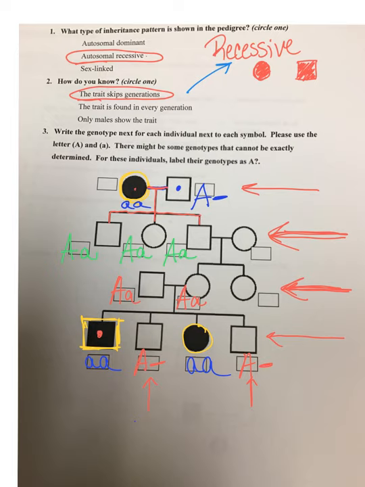Let's see if we can fill out any more. I don't believe so. And that's kind of what ends up happening: if you can't work down or up using those homozygous recessive genotypes, then you just simply start, I'm going to use a green pen here, filling in a something. We know that they have to have a dominant letter in there. Okay, so this would be a recessive pedigree.